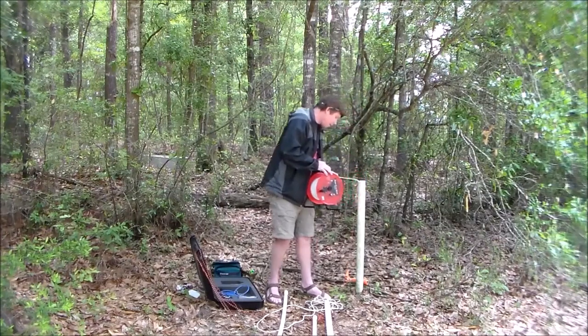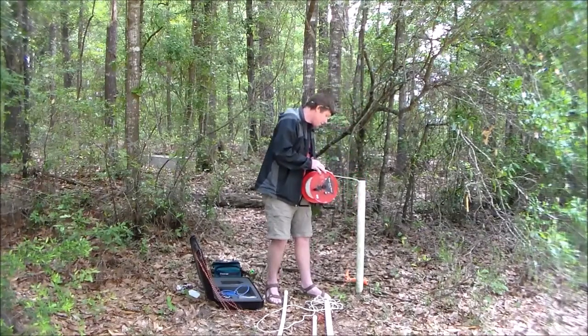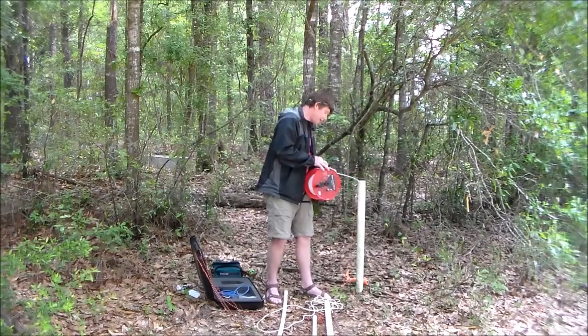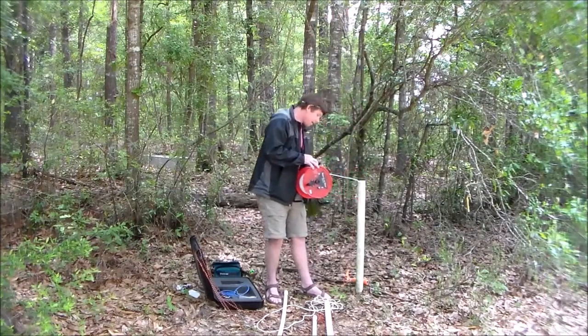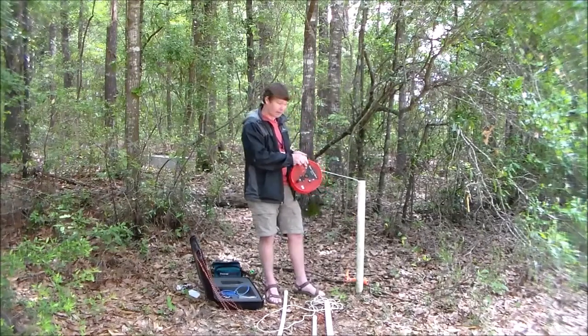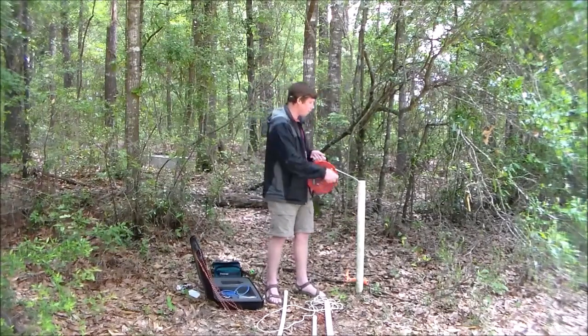Okay, so we are at 8.27 feet, 8.27. We check it again. 8.27 feet again. Okay, 8.27 is our depth to water.